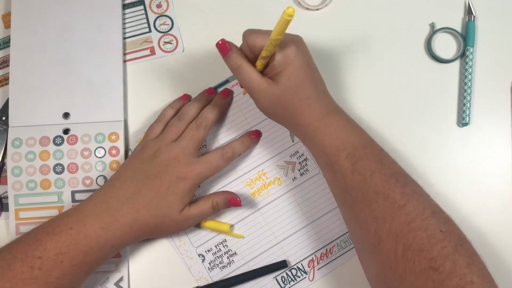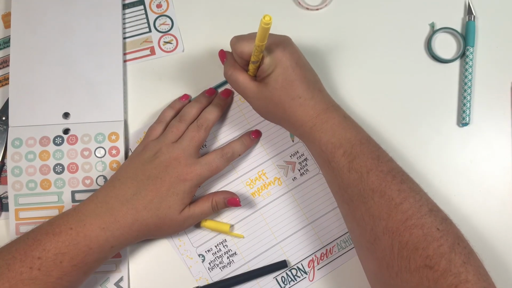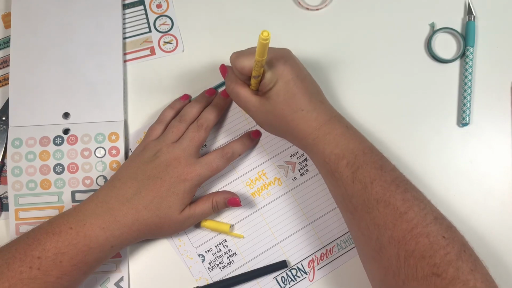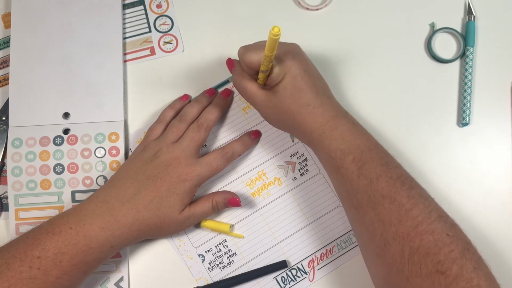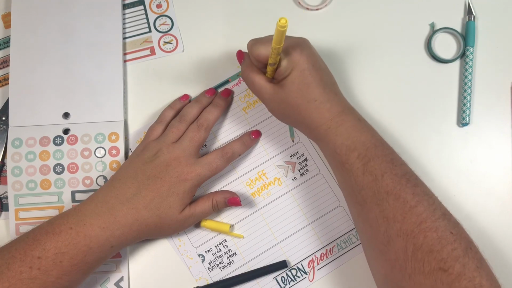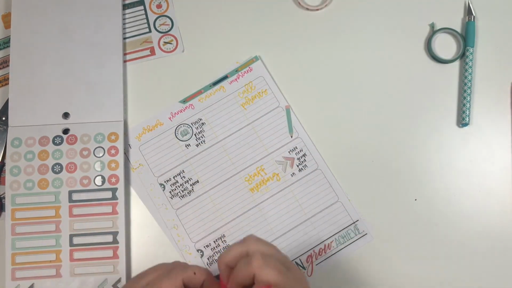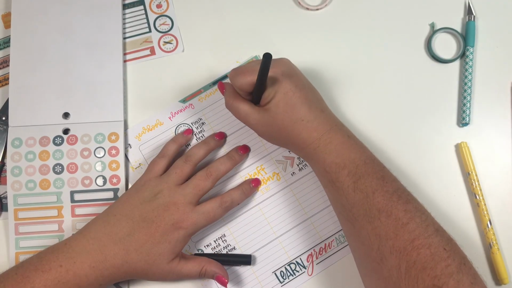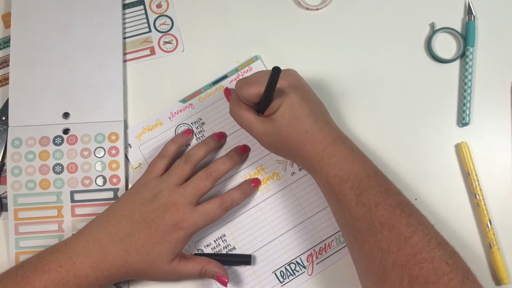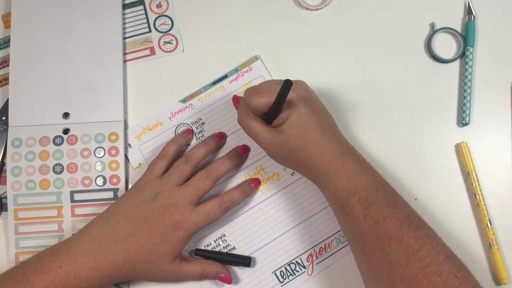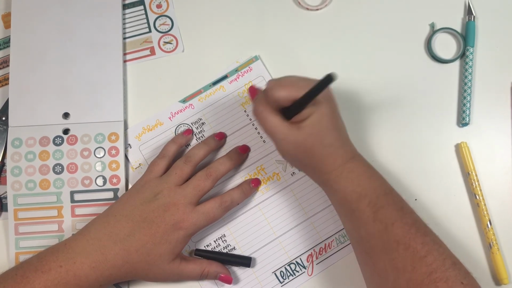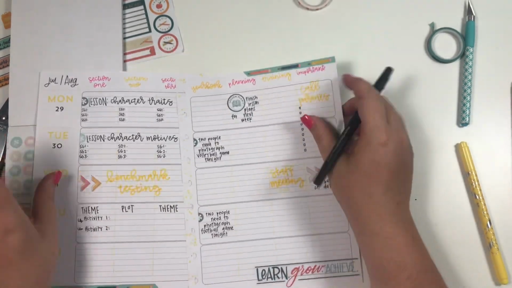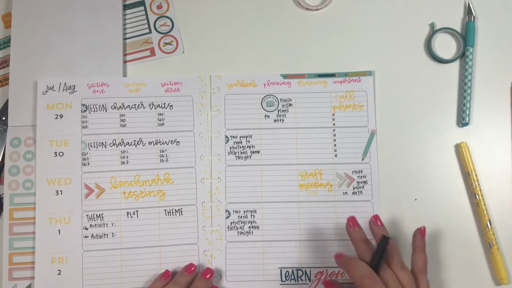Up here, I could say call parents, especially at the beginning of the year. It's always good to call parents with good news at the beginning of the year so that when you have to call with bad news later on, it's not the first time you've talked to them. So I could make a list of parents that I want to call over there.